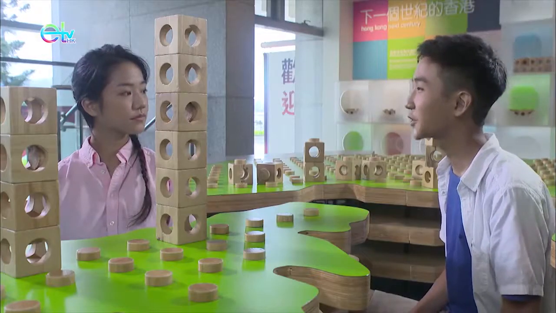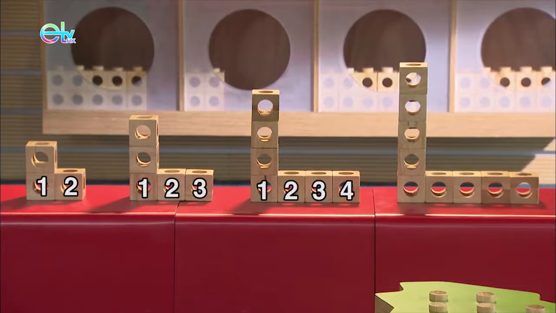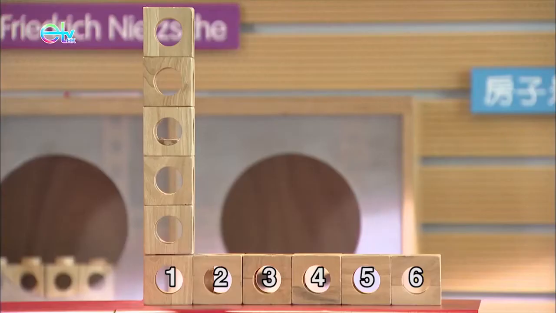Okay, it's my turn to quiz you now. Bring it on. Well then, what is the next one? 2, 3, 4, 5. For the next one, there should be 6 blocks on each side.